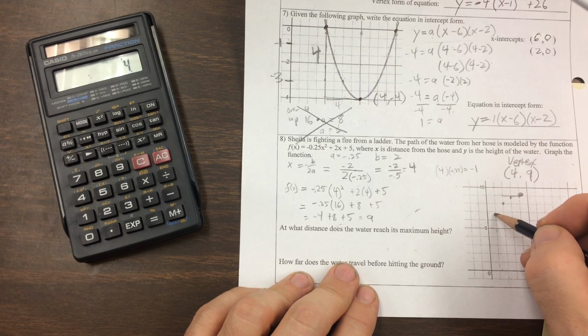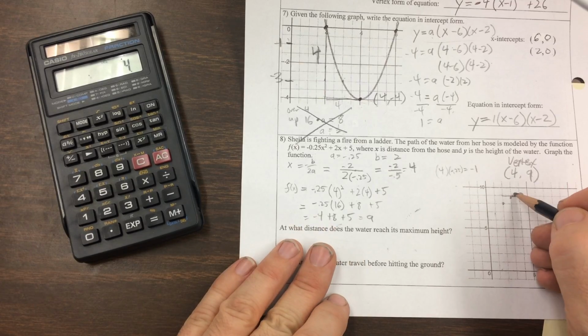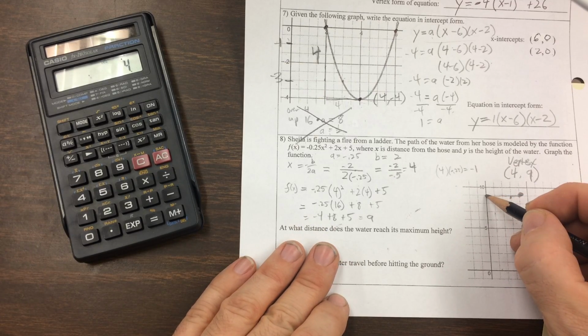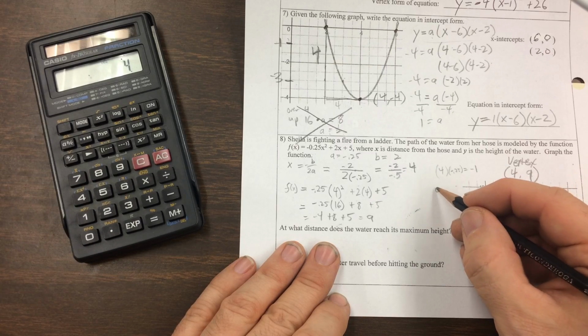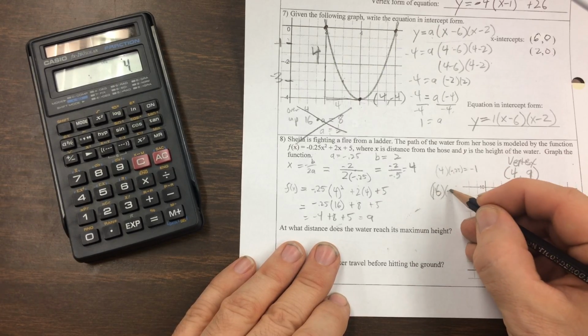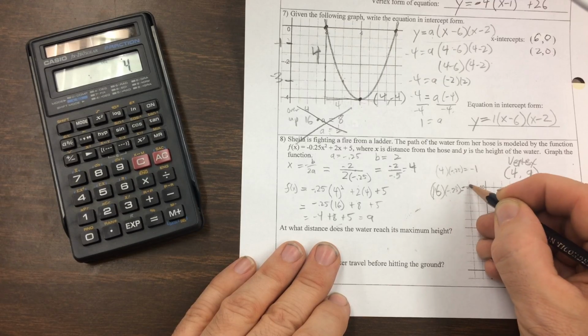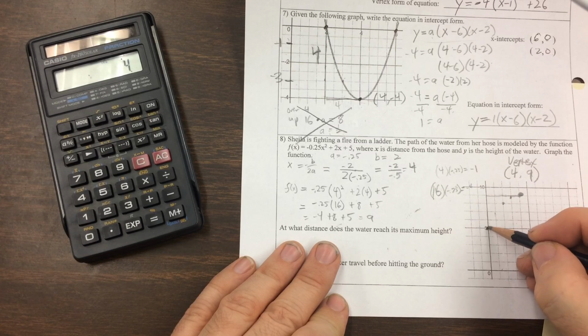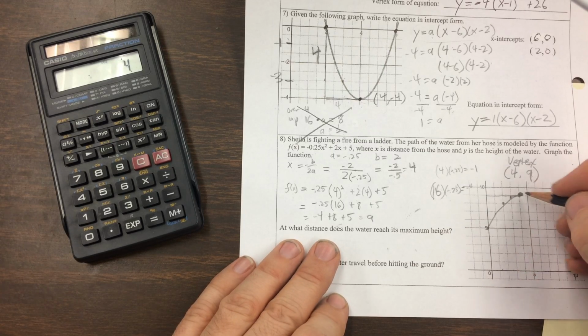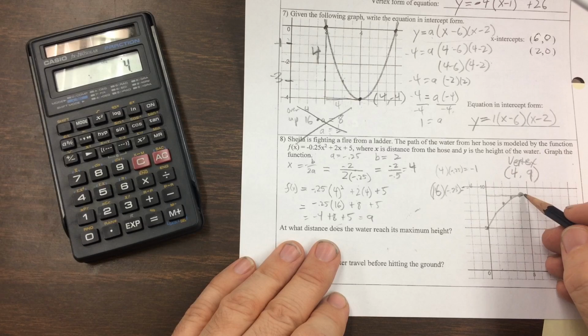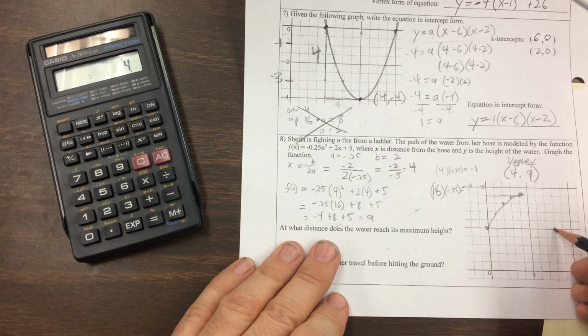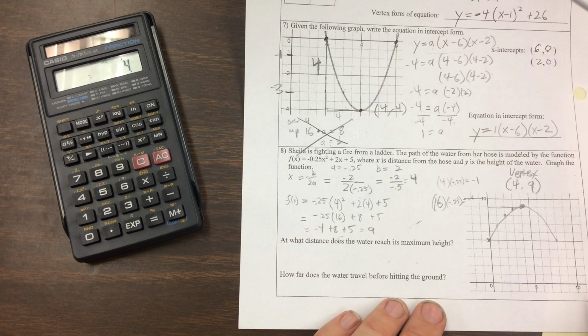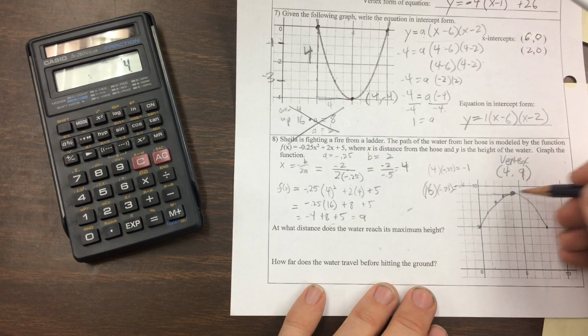If you get a lot of decimals, you can just say, oh, I'm not going to worry about that. I'm going to go, normally I go over 4 and up 16. So 16, but times negative 0.25, it's going to give me negative 4. So that means I go down 1, 2, 3, 4. Over 4, down 4.